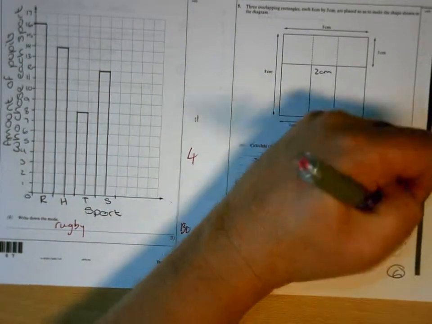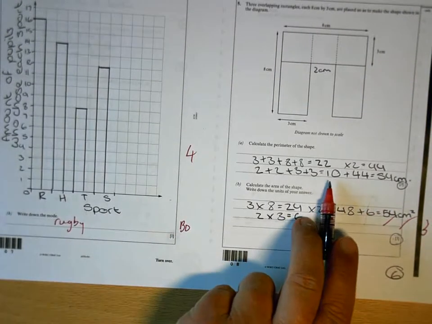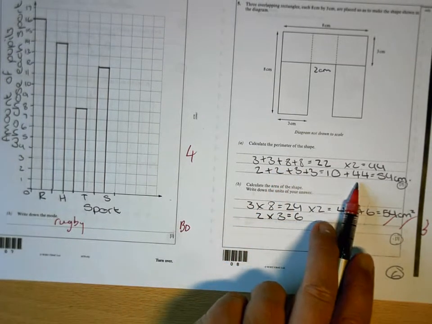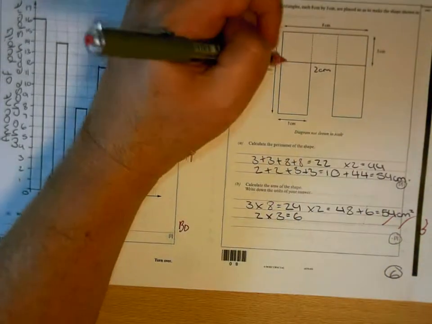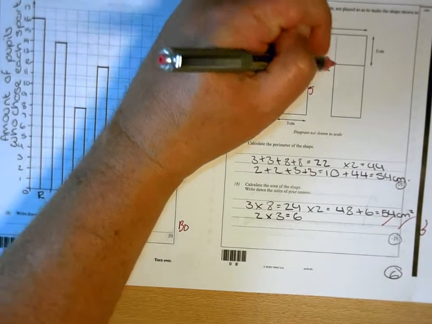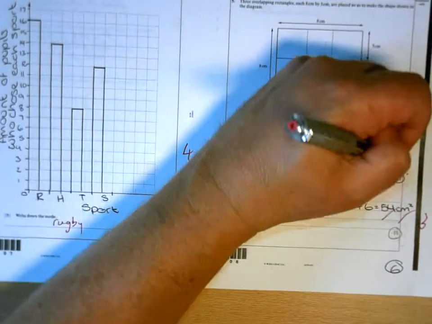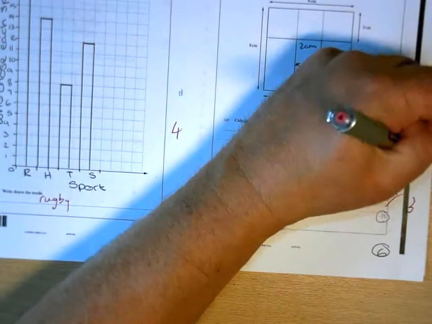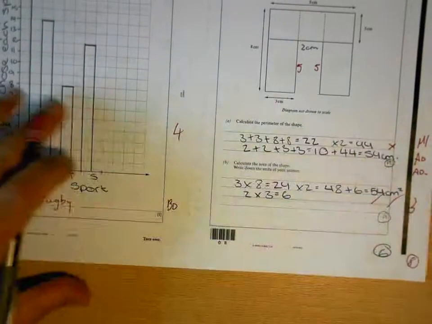Right, that's right, but this is wrong. So what you're looking for here is the total distance all the way around, and you have got the 8 and the 3, but then you've got a 5 and a 2 and a 5 and a 3 and an 8 and an 8. So you've gone wrong in there somewhere. Your method of adding up the sides is right, but you've gone wrong somewhere in there. So 7, 8 for the page.